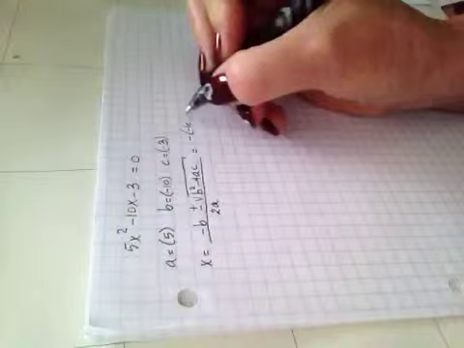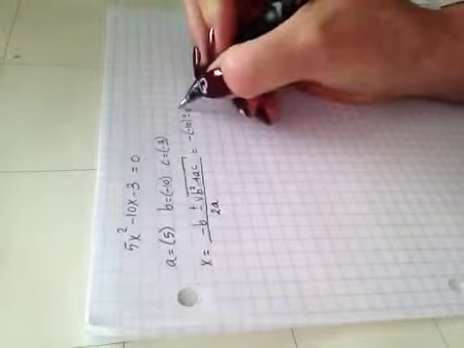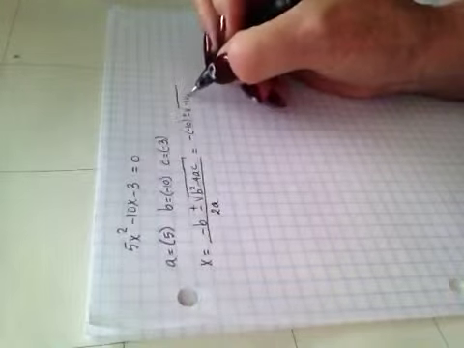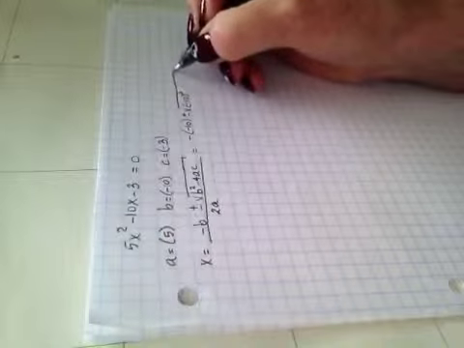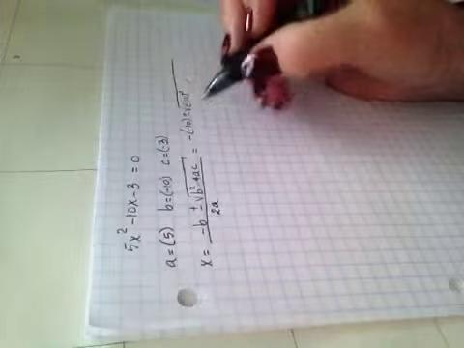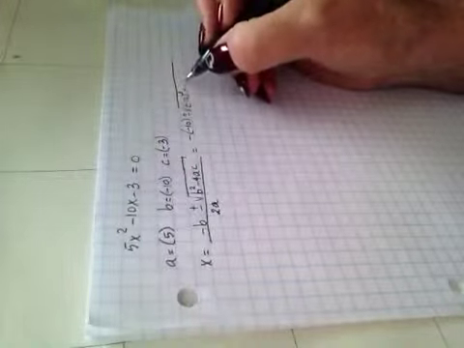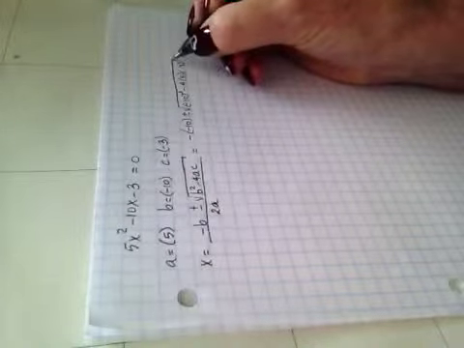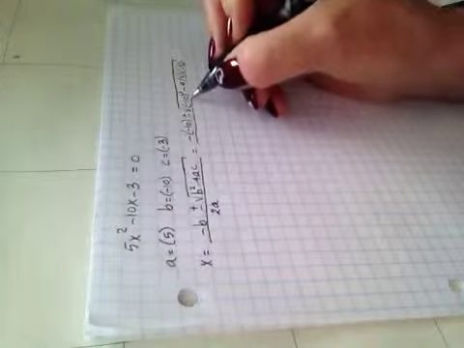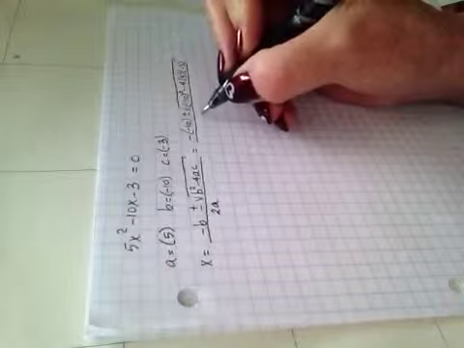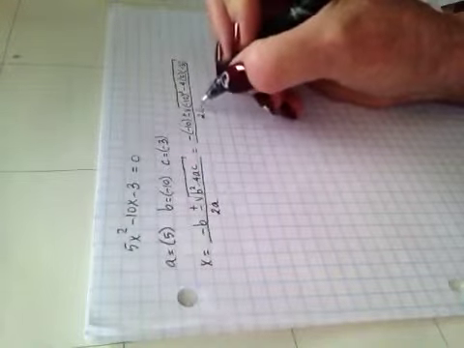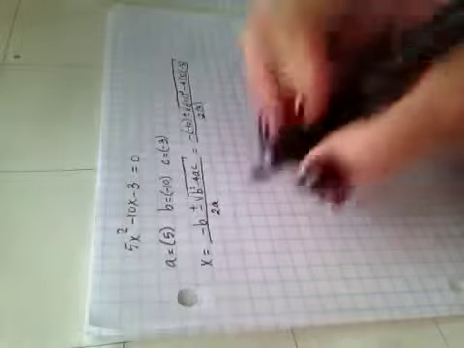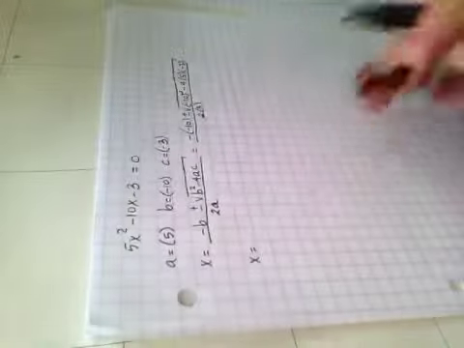Negative 10 plus or minus the square root of negative 10 squared. So you see that I'm very consistent with my parentheses. Minus 4 times 5 times a negative 3. And as I said earlier, this entire numerator is divided by 2 times 5. Let's evaluate.